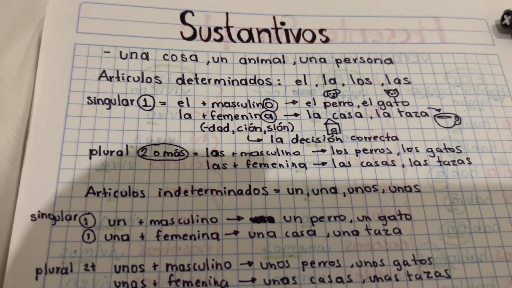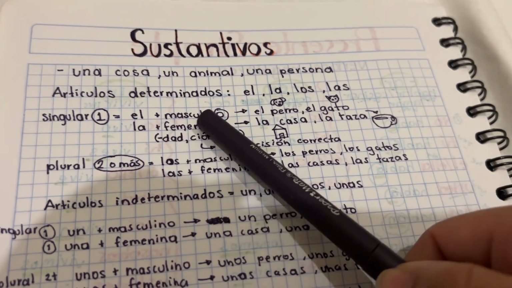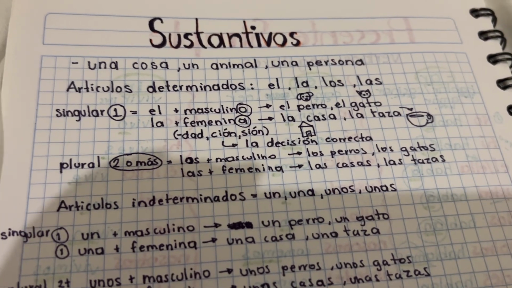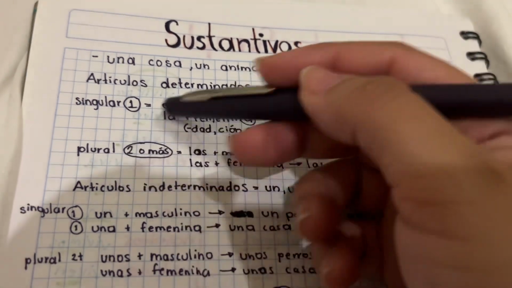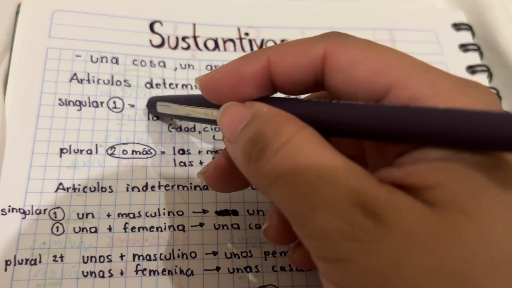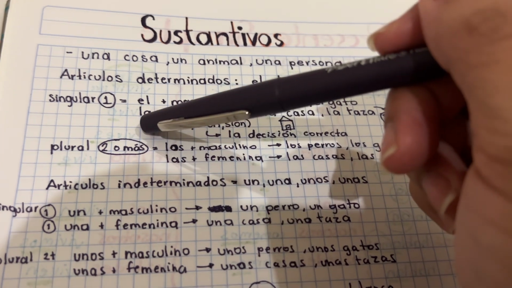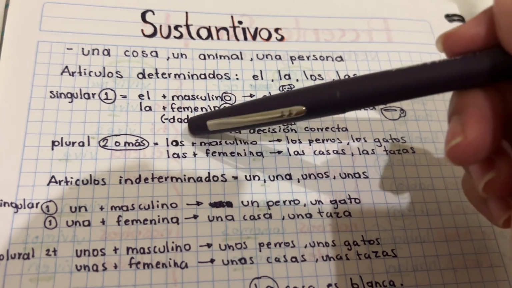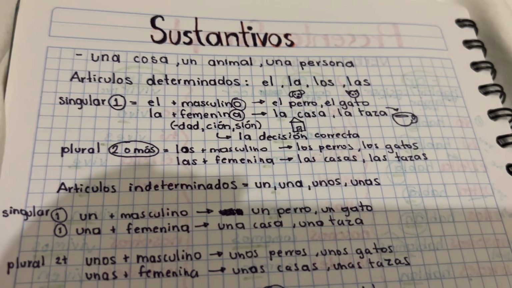So anyway, when you have a singular object, you use el for masculine words, and la for feminine words, because in Spanish, there are words that are masculine and words that are feminine. So these two mean the, but you use el for words that end with an O, and you use la for words with an A usually, but also with words that end with DAD, CION, SION. So I have some examples for you.